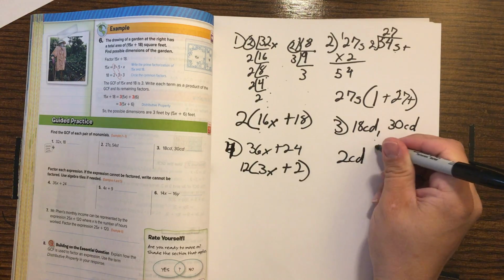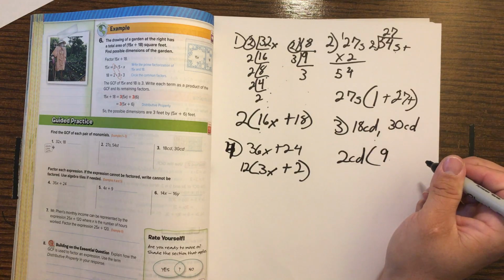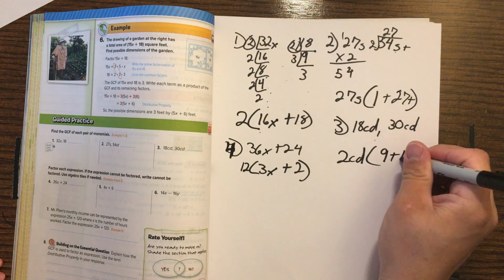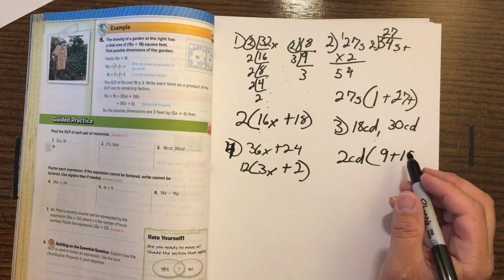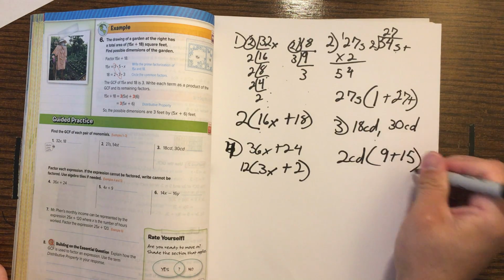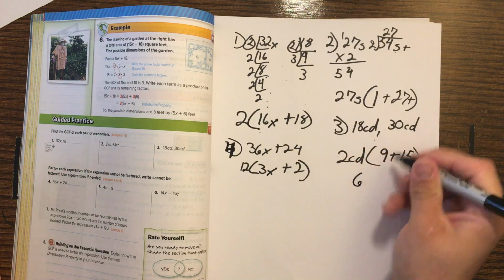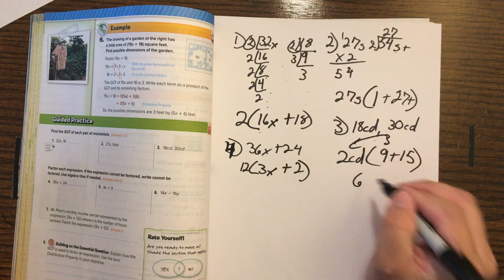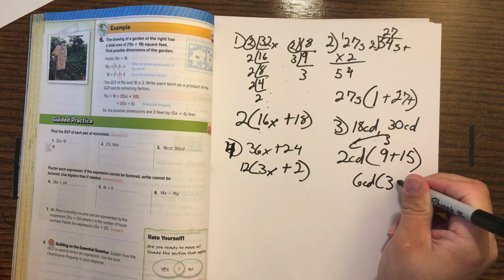So I'm taking 2CD out. 2 goes into 18 9 times, and 2 goes into 30 15 times, so I have 9 plus 15. But if I look at both of these, I know I have 9 and 15, and 3 will go into both of those. So I'm going to break it down again. I'm going to take the 3 out now. I'm taking a 3 out of both these numbers, and 3 times 2 is 6. So 6CD, that's a 3 plus 5.